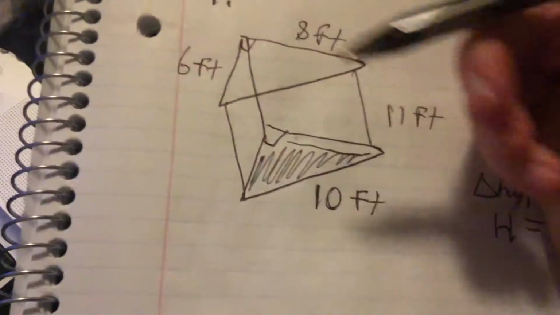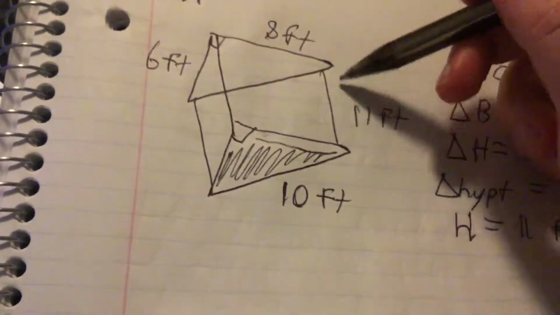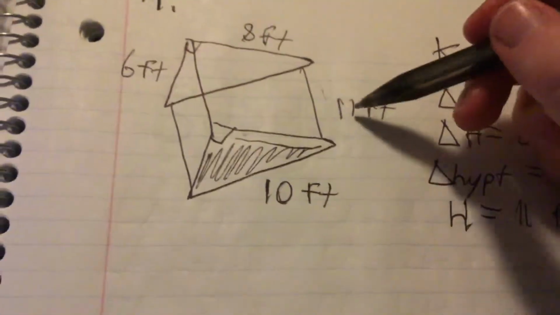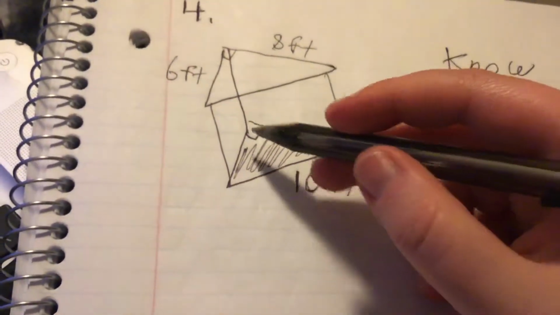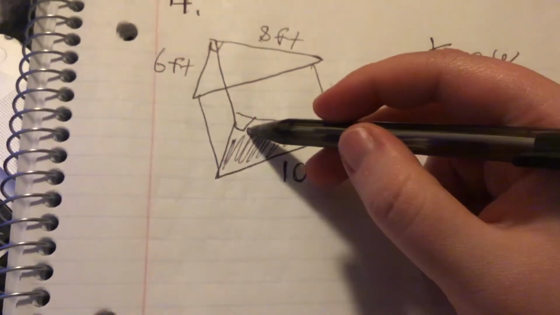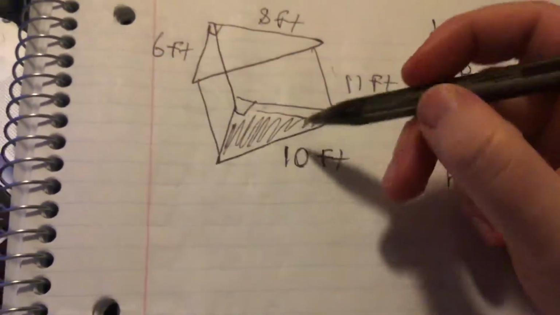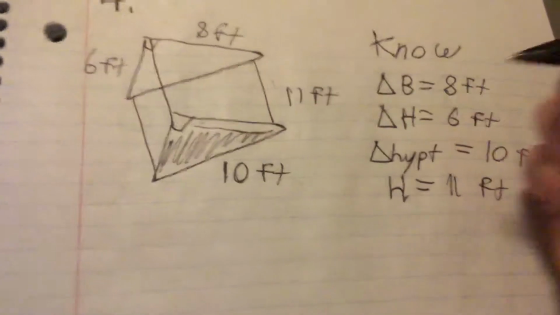So, we know our shape is 11 feet tall. We know our hypotenuse, which is right across from the 90-degree angle, which you guys will see on your shape, is 10 feet.